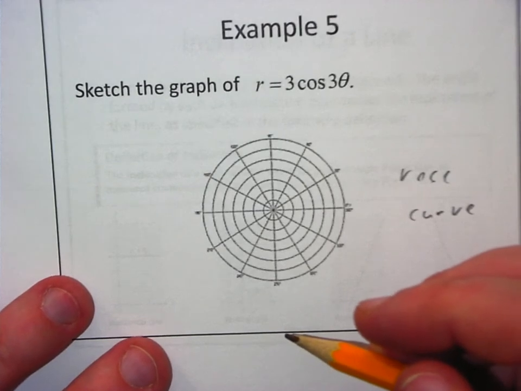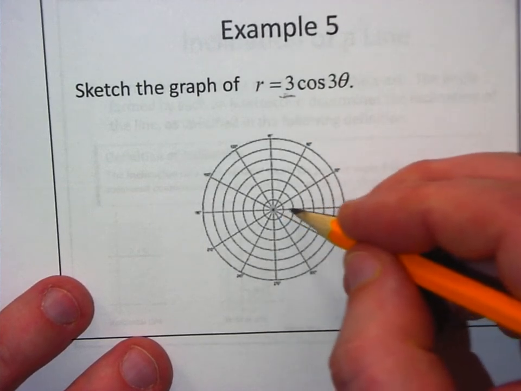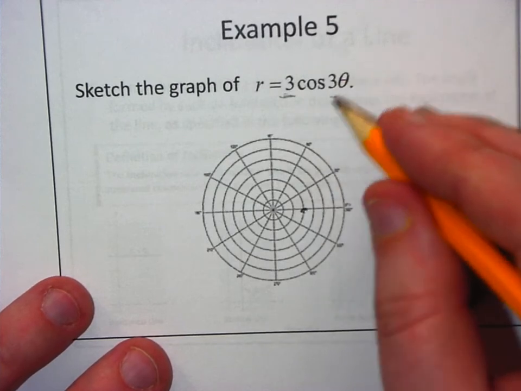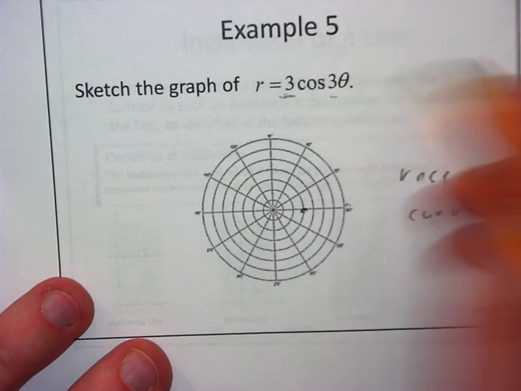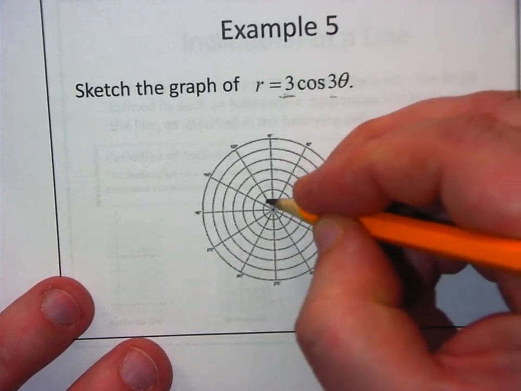How far out does it go? It goes 3. 3 out. Typically this number will give you that reference to how far out it goes with these. And 3 here, I usually think of as 360 over 3. Now this will give you a rough idea that this is 120 degrees to the next petal.